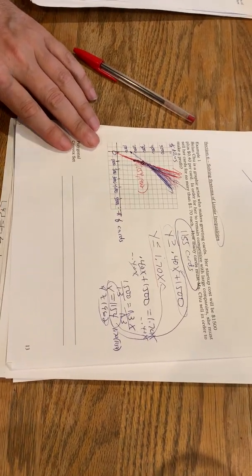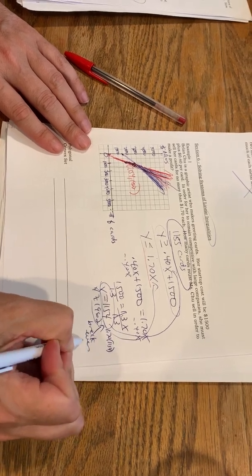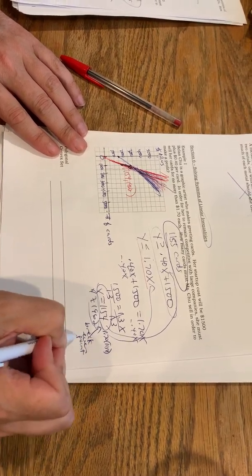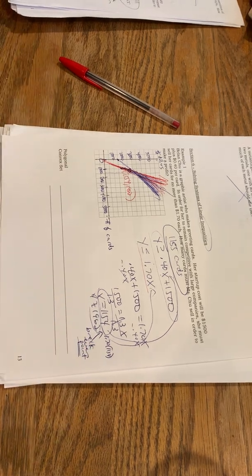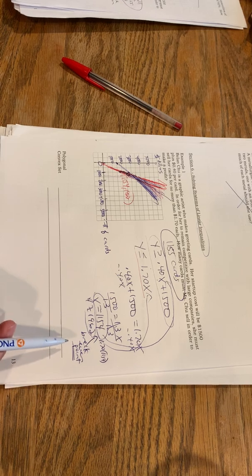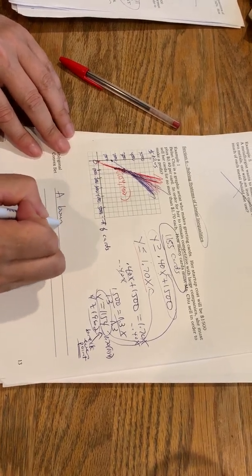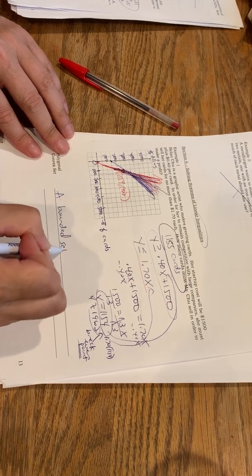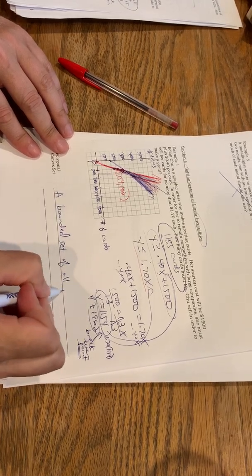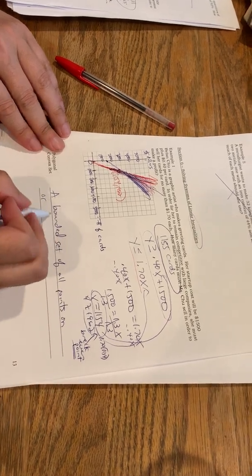Polygonal convex set. This is the break-even point. And that's where she's at least not losing any money. And once she sells any more cards than this, she'll start making a profit. Polygonal convex set is a bounded set of all points on or inside a convex polygon.